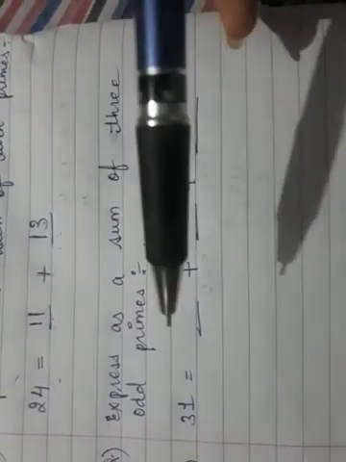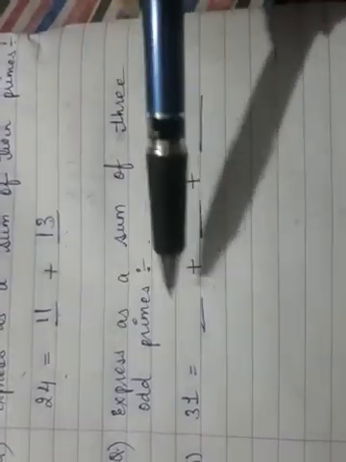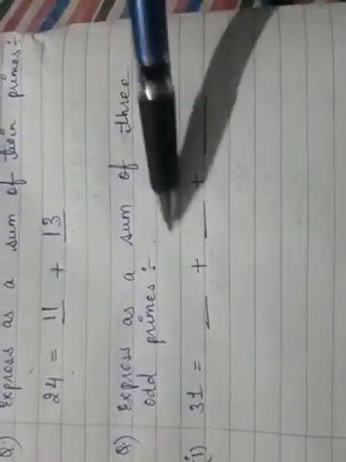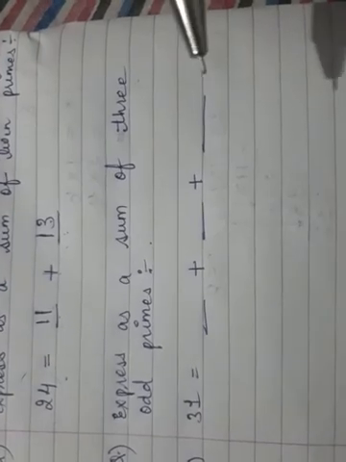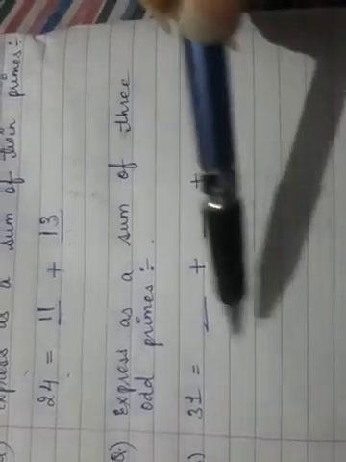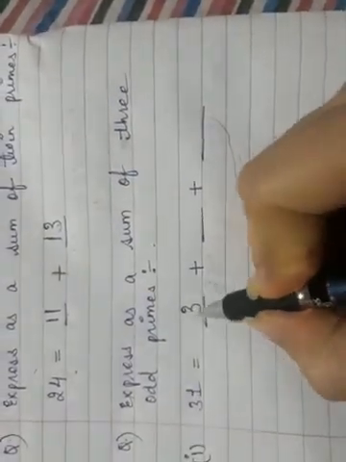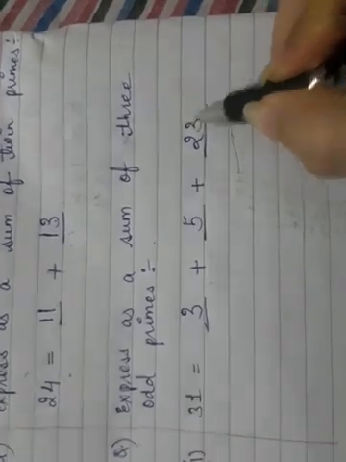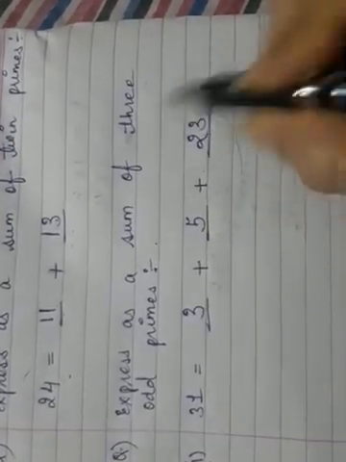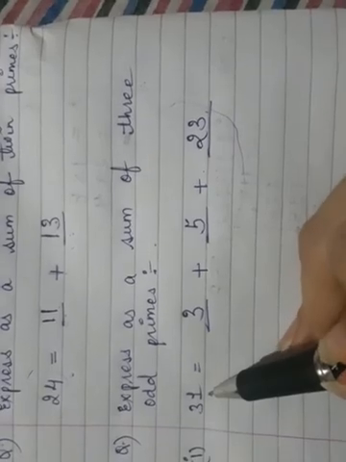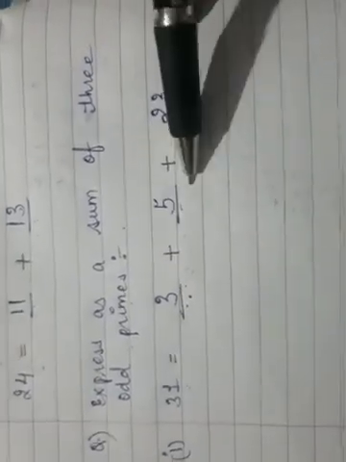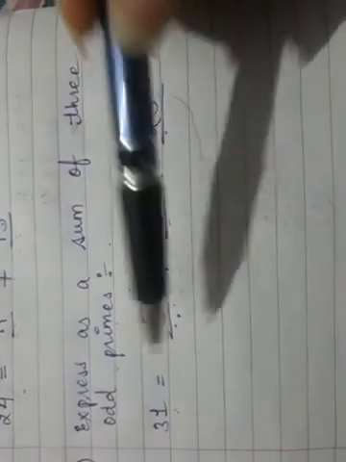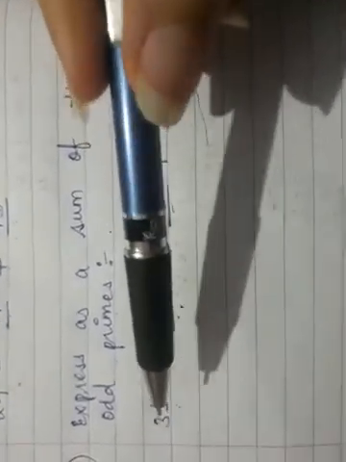Now the next question is express 31 as a sum of 3 odd primes. You have to take 3 prime numbers, but you can take only odd primes. You cannot take even primes, and their sum also has to be 31. So here I can take 3, 5, 23. 3 plus 5 plus 23 will give you 31. So as you can see, these three numbers are odd numbers and they are prime numbers also, and their sum is also 31.